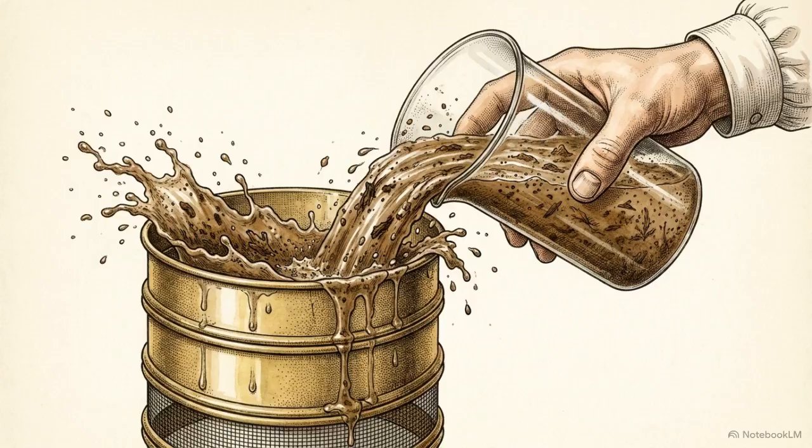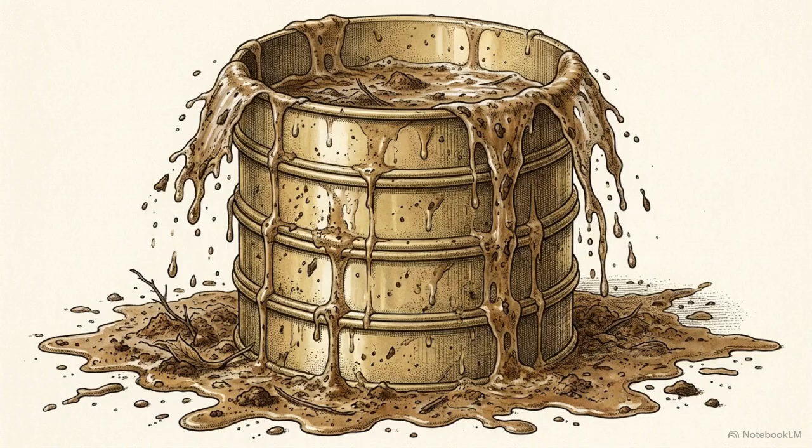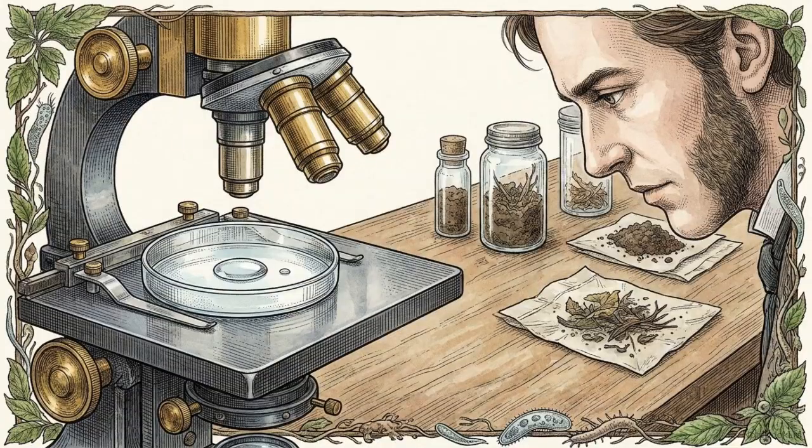Precision is required here. If you pour the slow water mixture too aggressively, the sieves will overflow, washing away the microscopic worms and ruining the sample. Physically isolating these worms from the dirt confirms that root destruction is a parasitic attack rather than a result of poor drainage or soil chemistry.